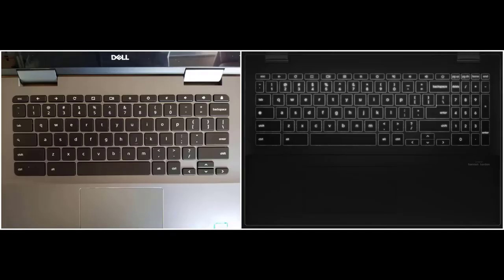Not all keyboards on Chromebooks are exactly the same. On the left is the Dell Inspiron Chromebook that I've been demonstrating with, but on the right is a brand new Asus 536, which is over a 15-inch Chromebook, and it has a numeric keypad on it. So those keys don't even exist on the Dell Inspiron.